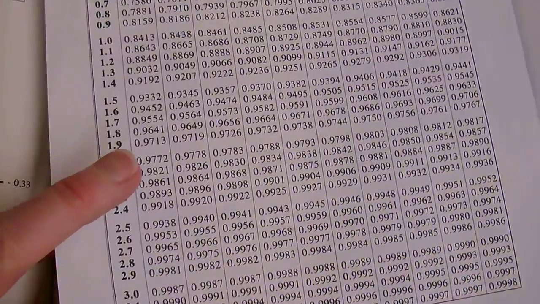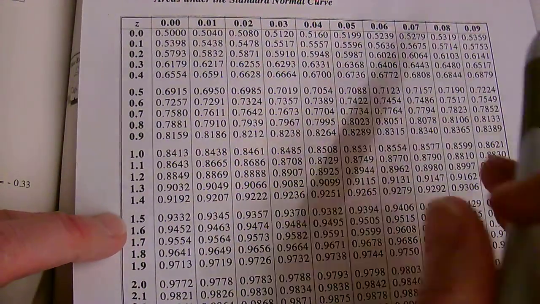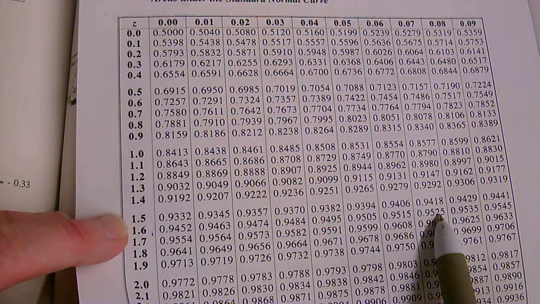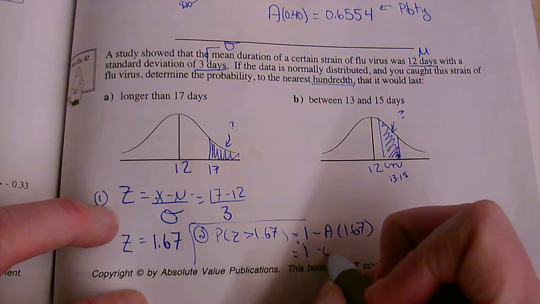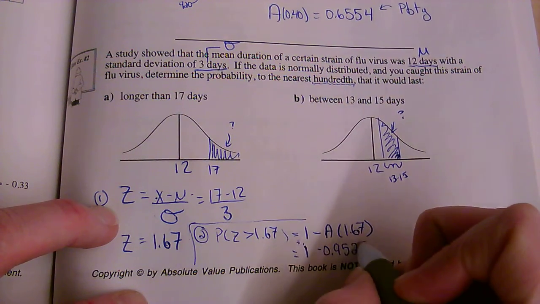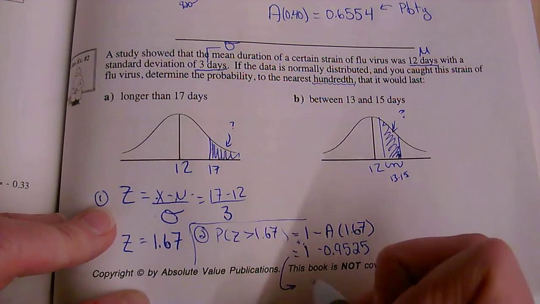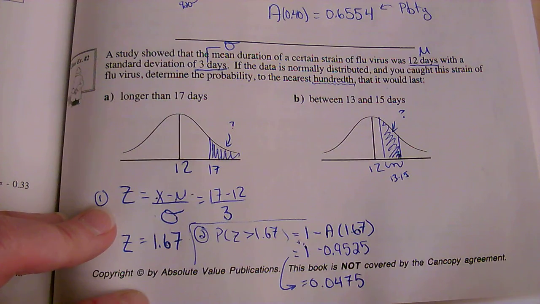So then that's going to be 1 minus, and so then you go 1.67, that's our positive, so we would go to our sheet. There's my 1.6, so I'll move this up. There's my 1.7, there it is, 0.9525. Okay, and then once I plug that into the calculator, I would get that value.